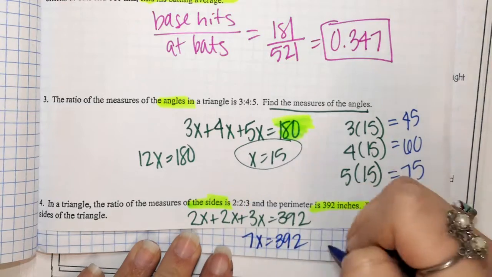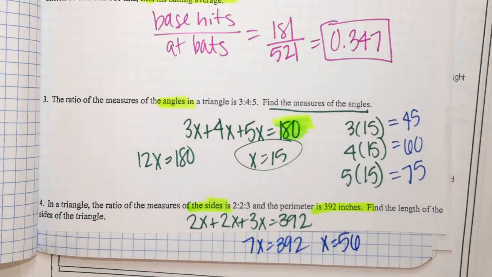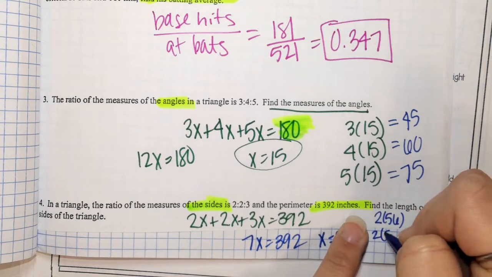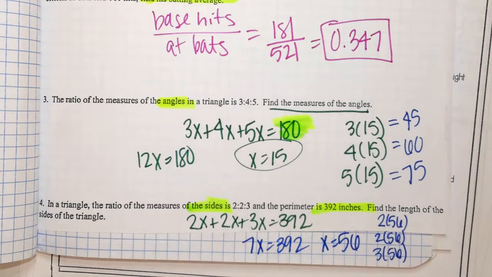Alright, Curtis, tell me what x equals. 56. Do we agree or disagree? Fantastic. Now, it says find the length of each side. How do we do that? Plug it back in. So you're going to do 2 times 56, and 2 times 56, and 3 times 56.